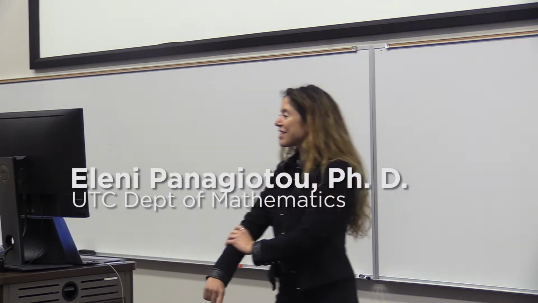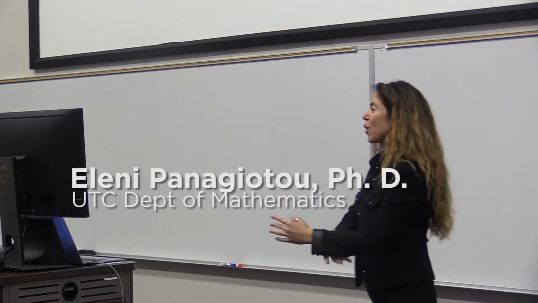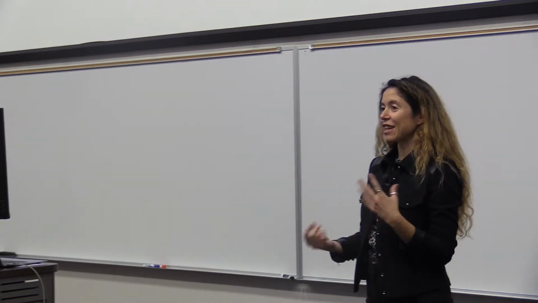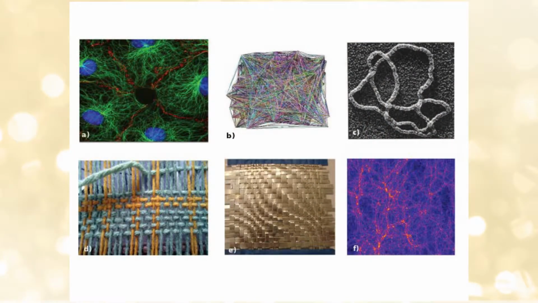Okay, so entanglement. Entanglement appears in many physical systems. For example, you can have entanglement in the cytoskeleton. This is supposed to be shown in the first, in A, that figure. There, in the cell, you have many different polymers, different lengths, different flexibilities, you have active filaments. So it's a very complex system. You might have entanglement in representations of data, something like what you see in B. You might have entanglement of single macromolecules like DNA, for example. DNA can be knotted, and that can lead to disease.